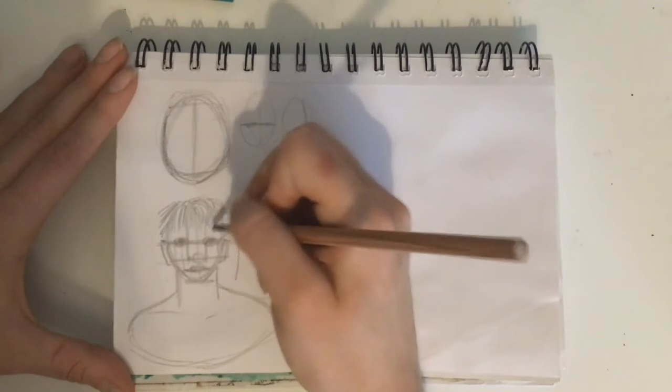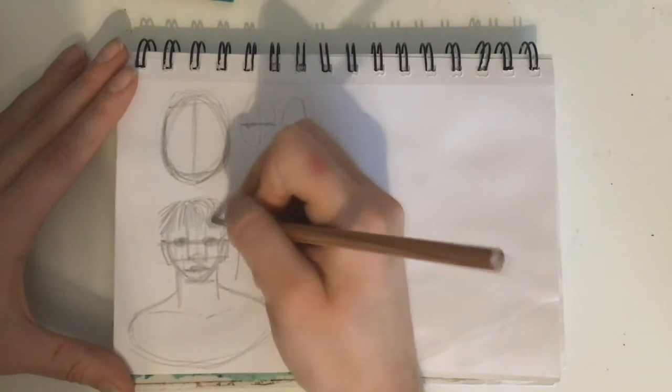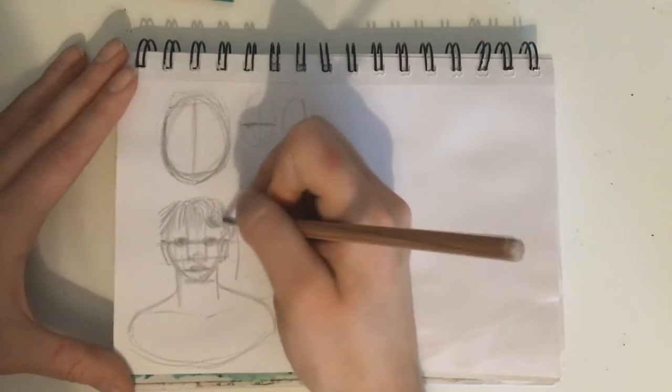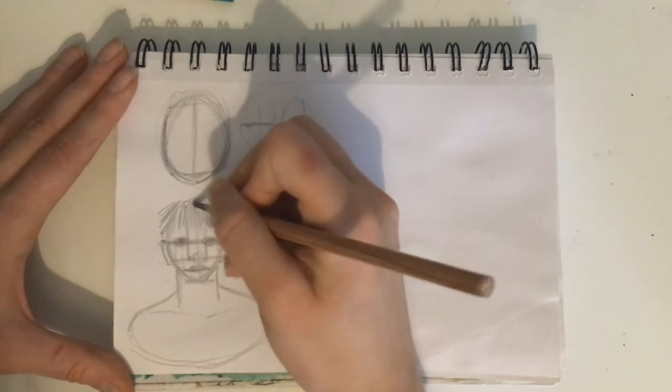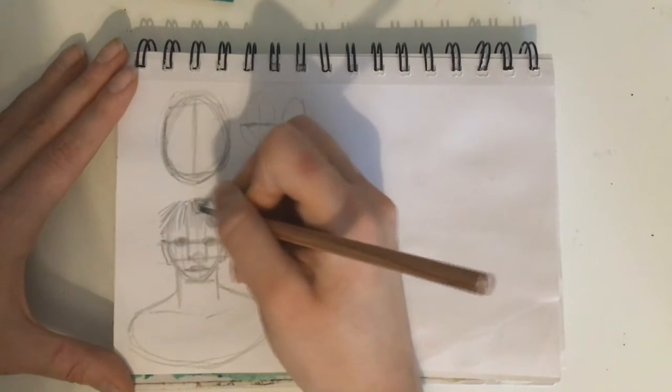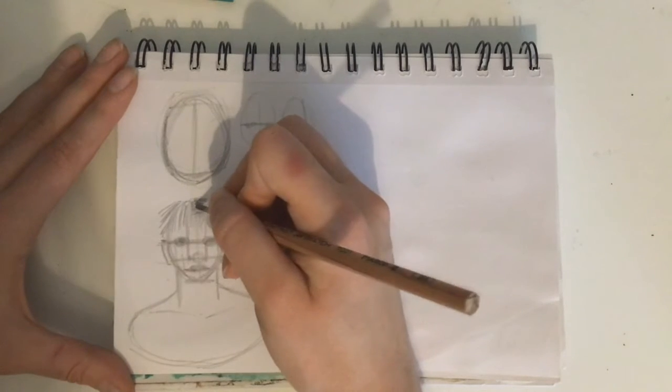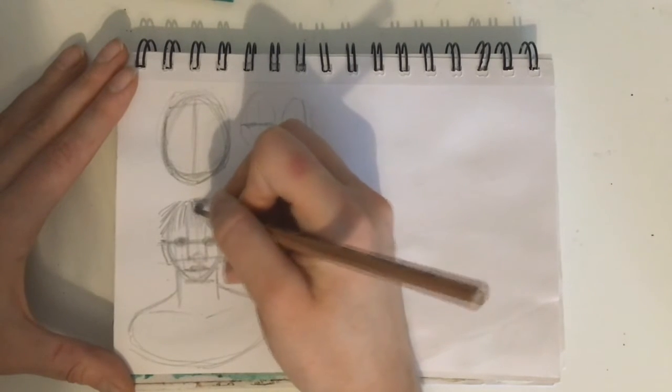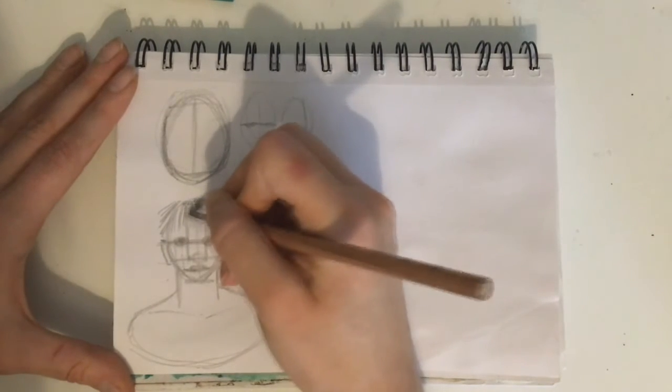And you don't see every single individual line. Some areas I'm going to make a little bit darker to sort of give that hair dimension, especially near the part. That's always a good place to make a little bit darker. And then your part itself can be a bit lighter.